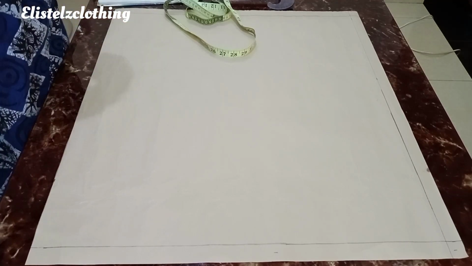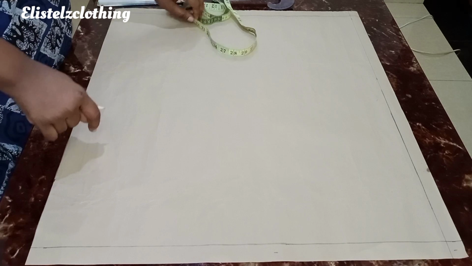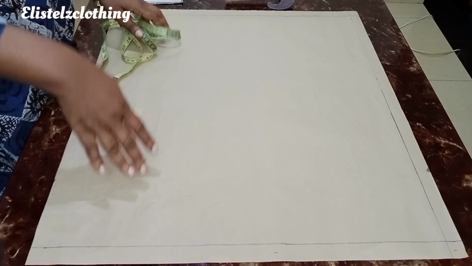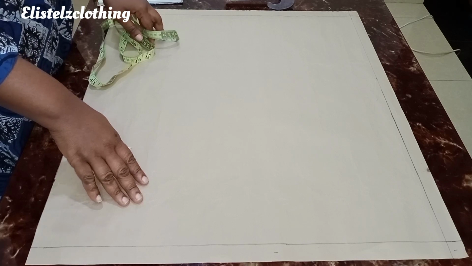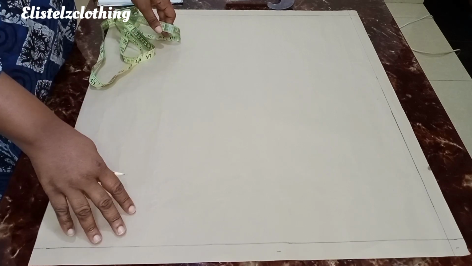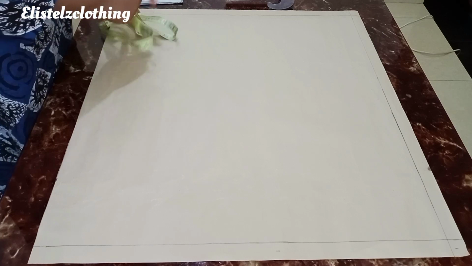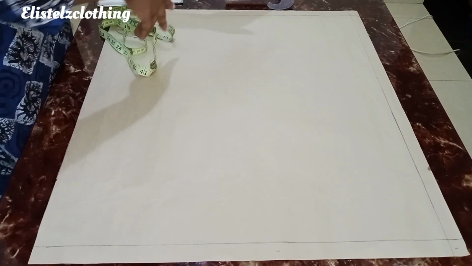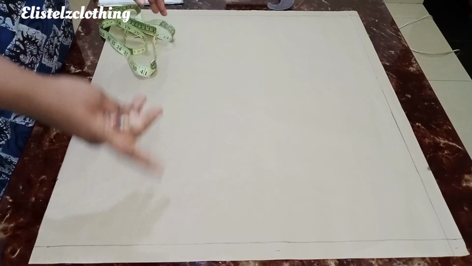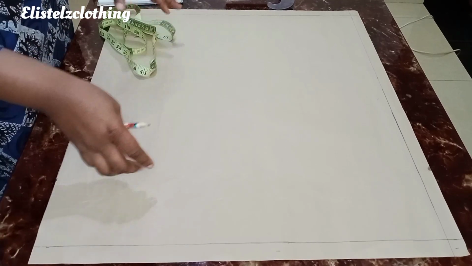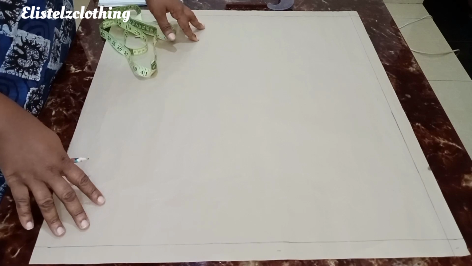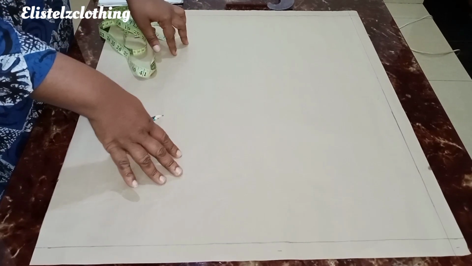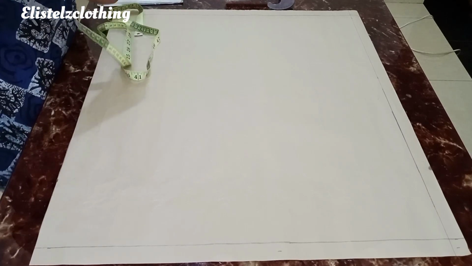All right, so back to our outline. Now the next thing we have is to learn how to draft the basic bodice block half scale. So let's proceed. Now I just cut out this pattern paper, and then I just drew my margins. These margins are not compulsory, but I like to have this as a guide for you to know exactly where you're drafting.